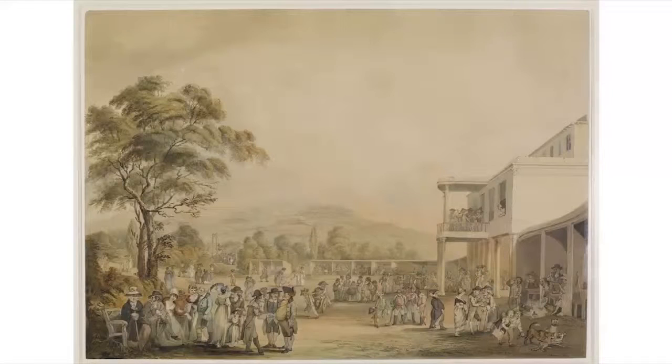So we have that. We had some contemporary illustrations which told us a little bit about the layout, and gave a sense of what it might have felt like to be in the garden. What kind of social mix would you find in the gardens? Who might you meet if you went in there? So that was all quite interesting.